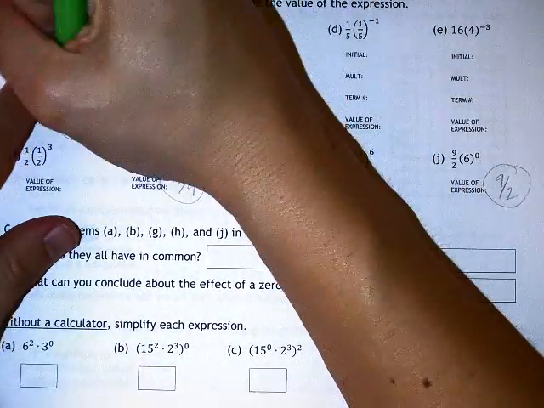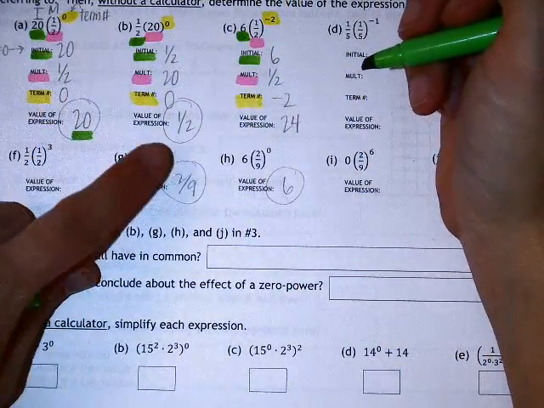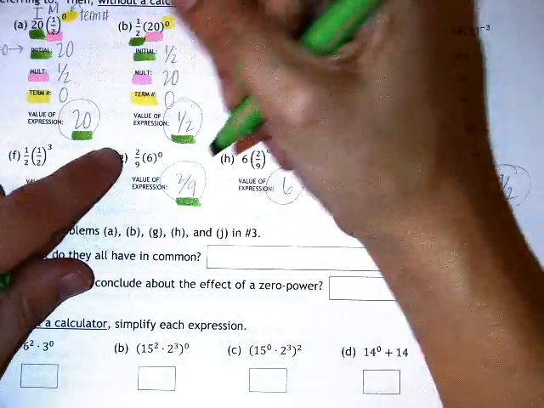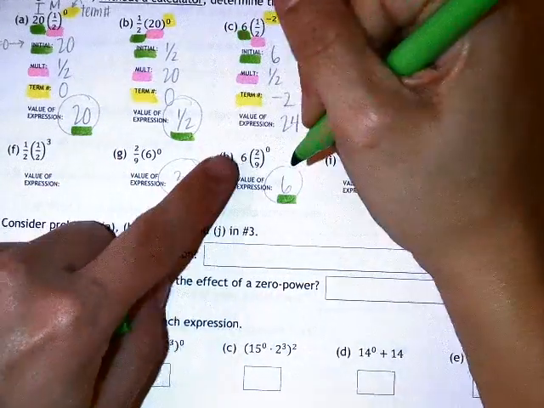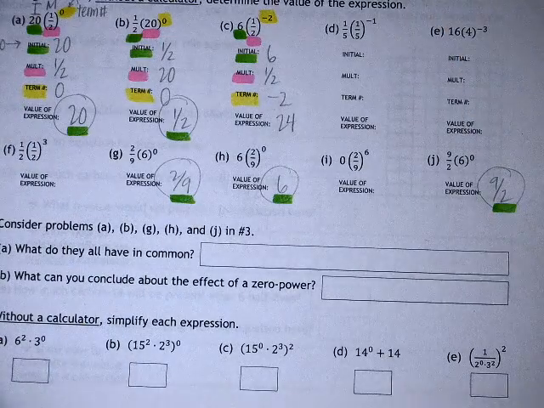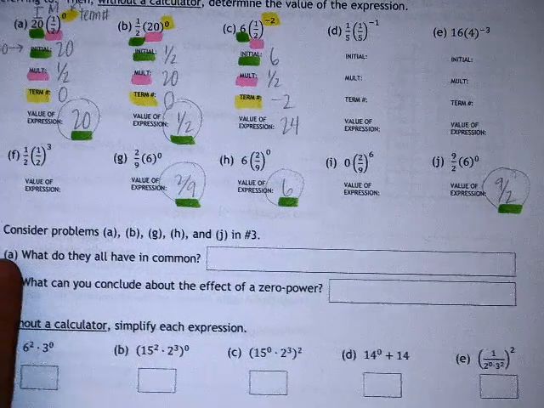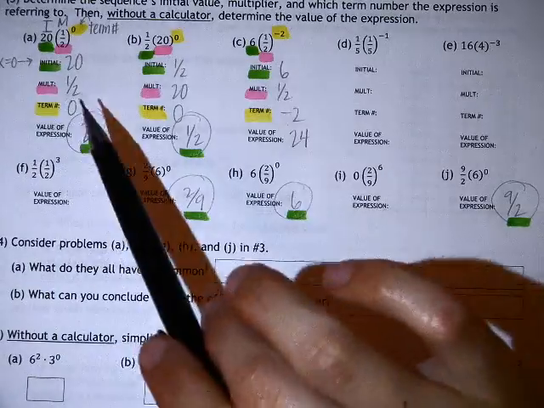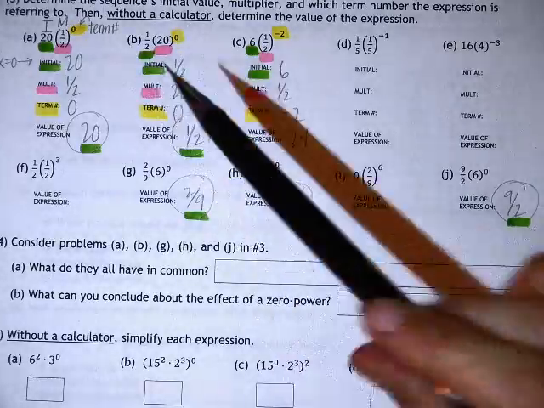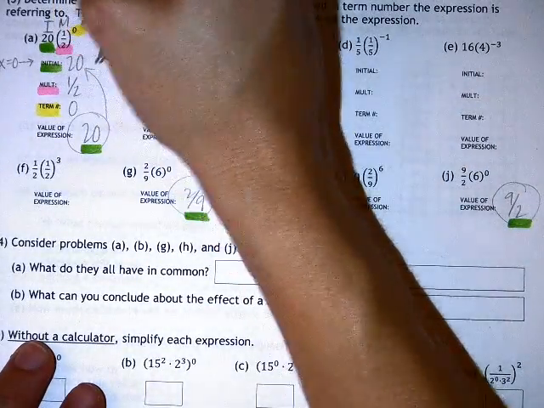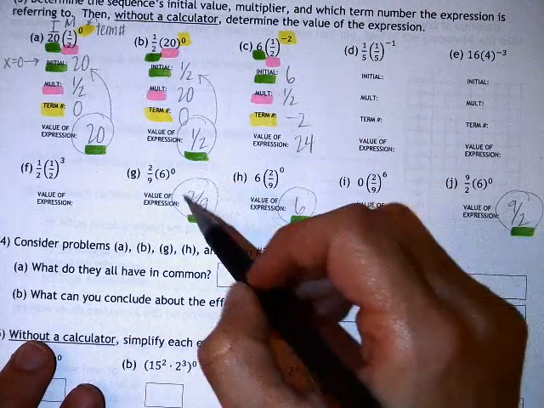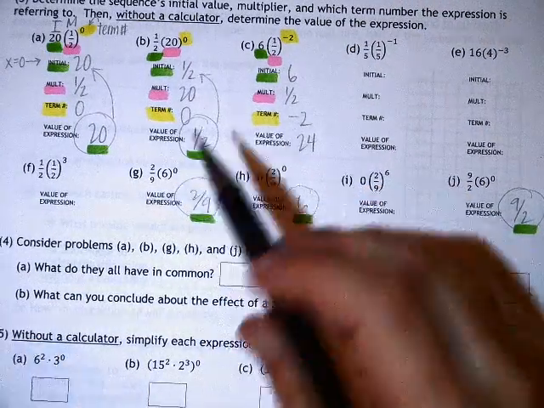20 was the initial value of expression A, and 1/2 was the initial value of expression B. 2/9 was the initial value of expression G, 6 was the initial value of expression letter H, and 9/2 was the initial value of expression J. So it is not coincidence that all of the answers that you got to those questions happened to be the exact same answer that you wrote for the initial value. And even when you got to the questions where you didn't even have to write the initial value anymore, you can still make that connection.